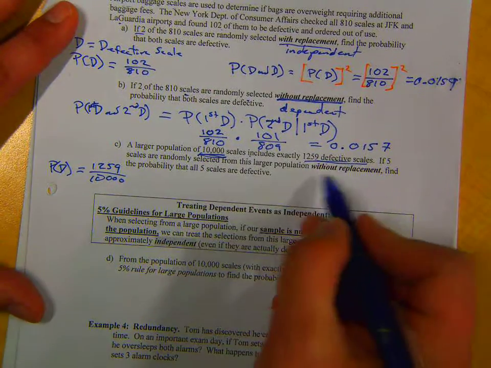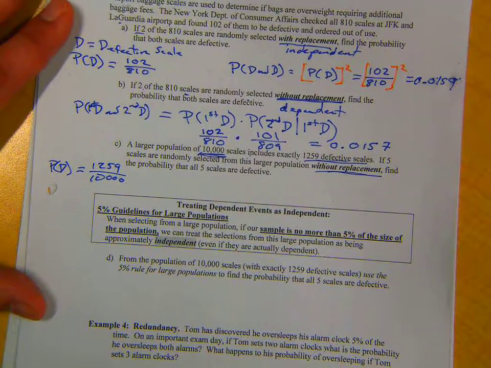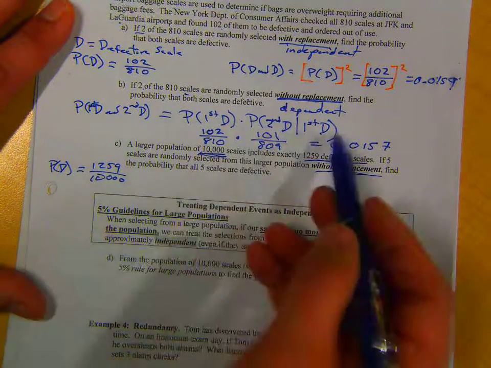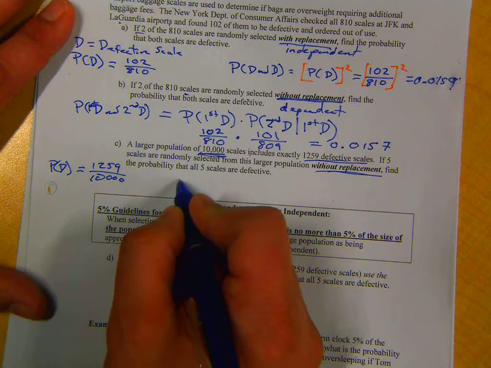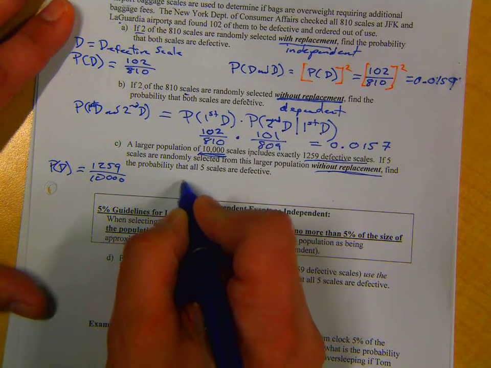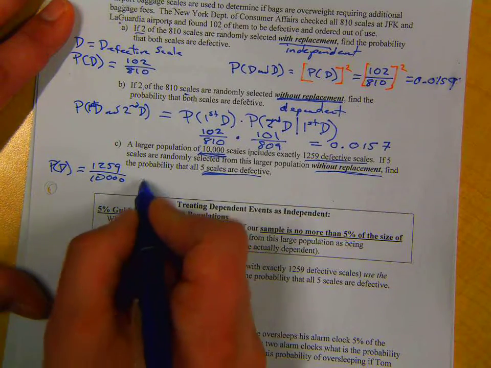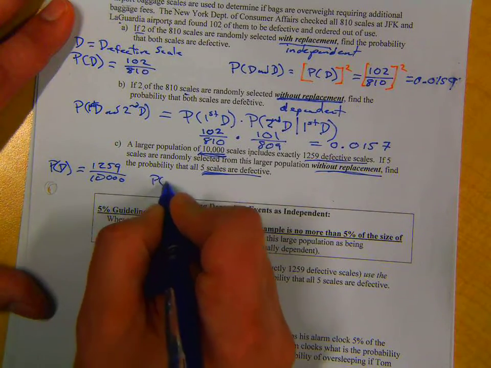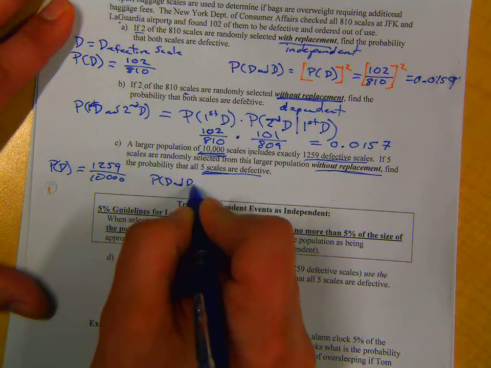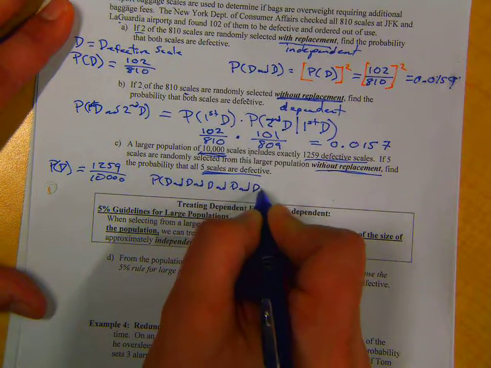So to think about it without replacement, meaning a dependent system, right? And I'm not going to write down this statement again, because I have it right there. It's the same statement. I'm going to find the probability of this first, all 5 scales. Now we're looking at 5 scales. I can't literally write it all down. So, we're looking at the probability of defective and defective and defective and defective and defective. I need 5.